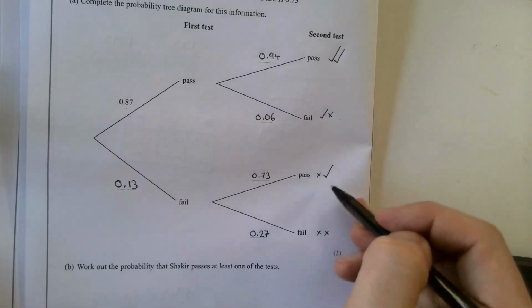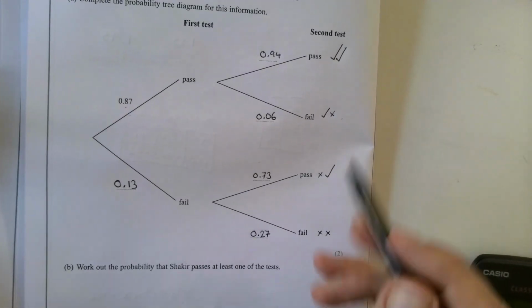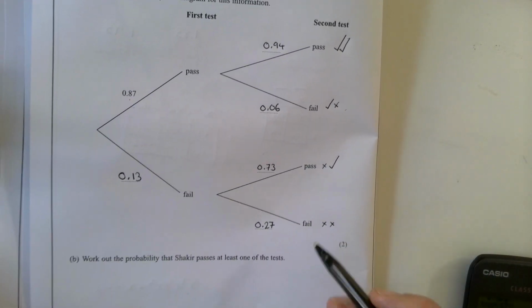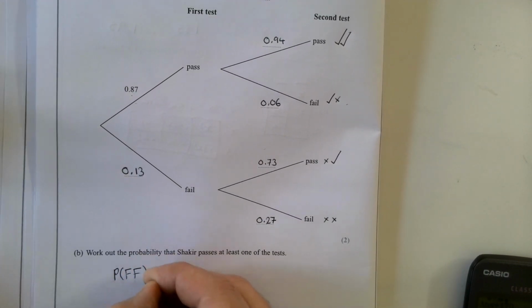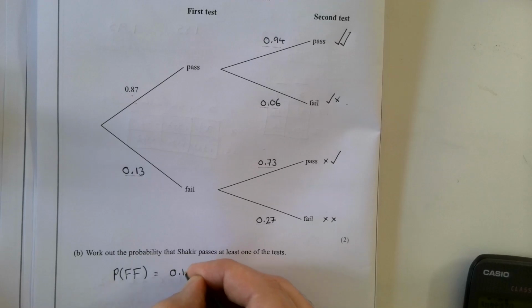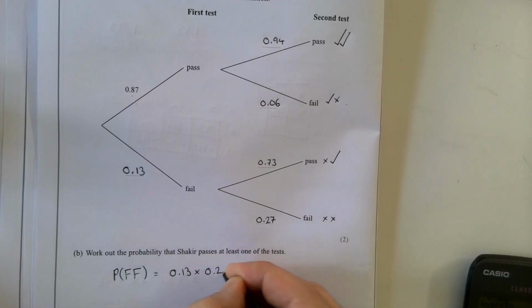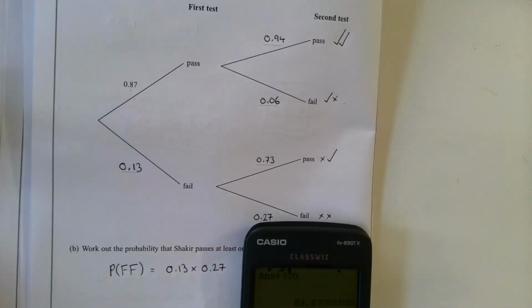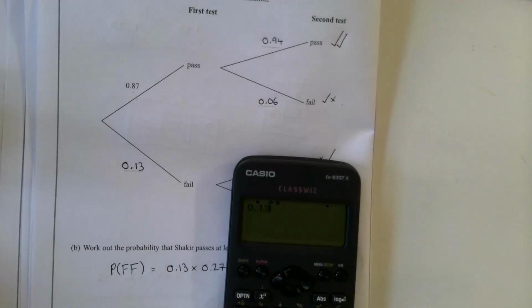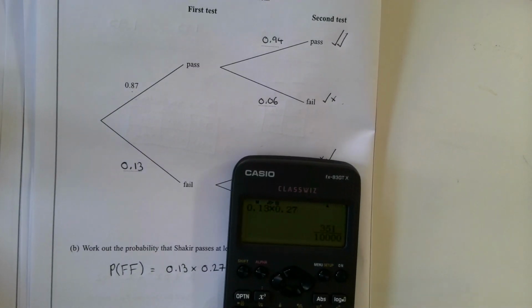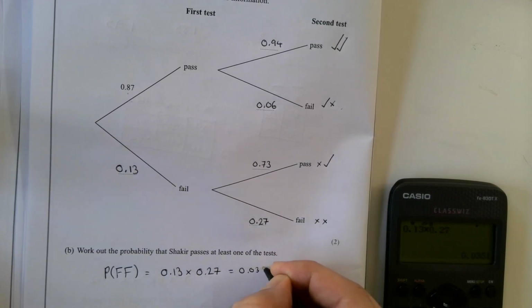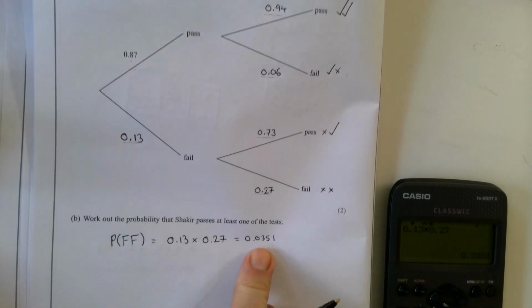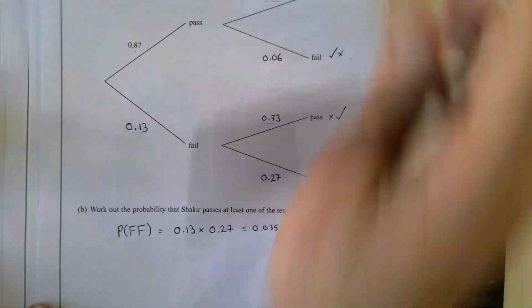But for me, that's 3 calculations, and I'm going to do it a different way, which I think is probably more efficient. So the probability of failing and then failing again would be 0.13 multiplied by 0.27. So again, can't do that off the top of my head. 0.13 times 0.27 gives me 0.0351. So that's the chance of Shakira failing both of her tests.